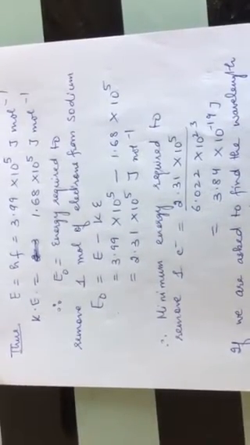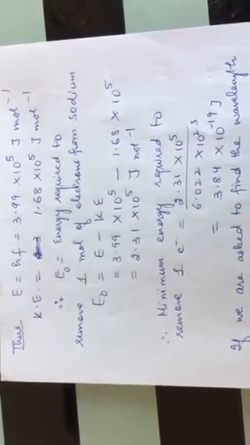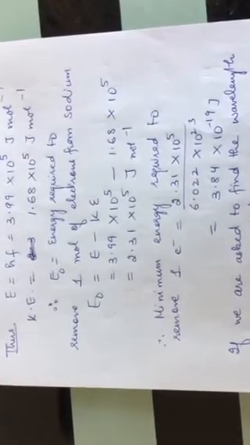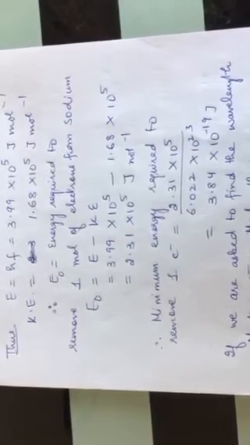Kinetic energy is 1.68 × 10^5 joules per mole, which we have already been given in the numerical. E naught is the energy required to remove 1 mole of electrons. So E naught is E minus kinetic energy, where E we have calculated previously.